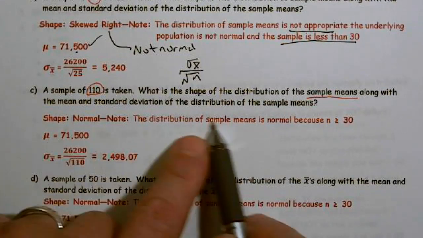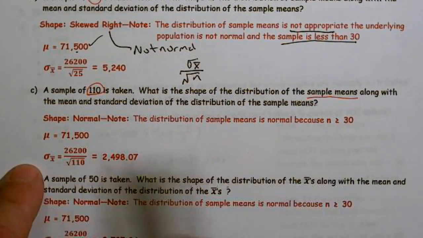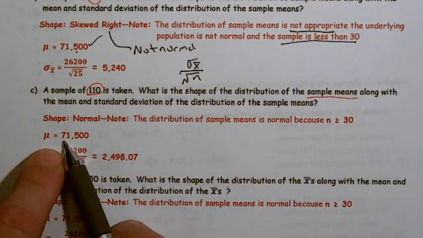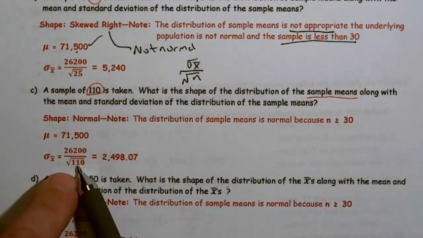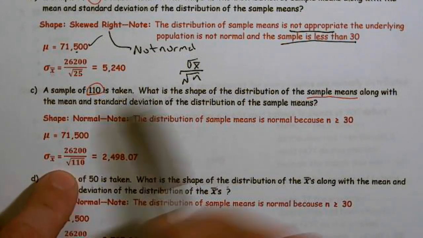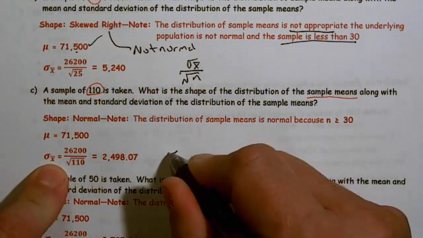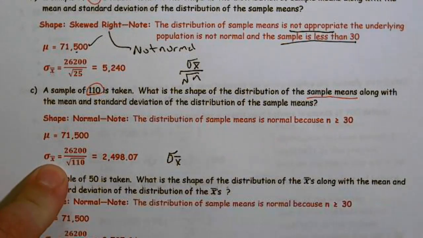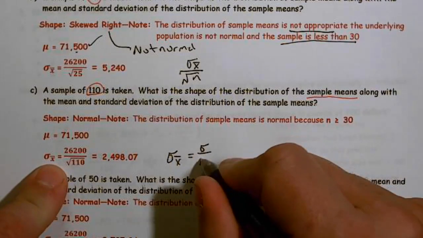The distribution of sample means is approximately normal because n is greater than 30. So our mean is 71,500 and our standard deviation is 26,200 divided by the square root of 110. Once again, the standard deviation of x bar is the standard deviation of the population divided by the square root of n.